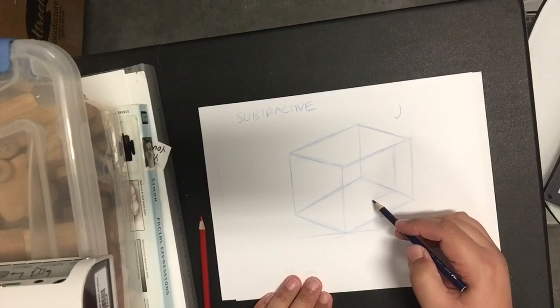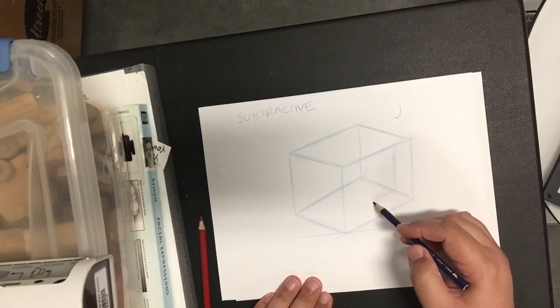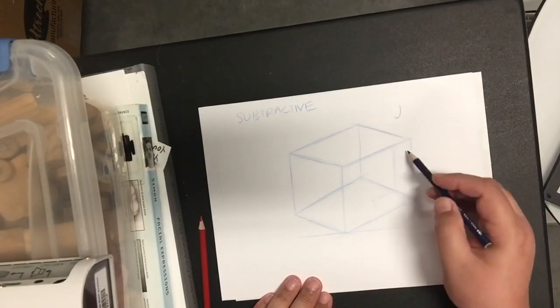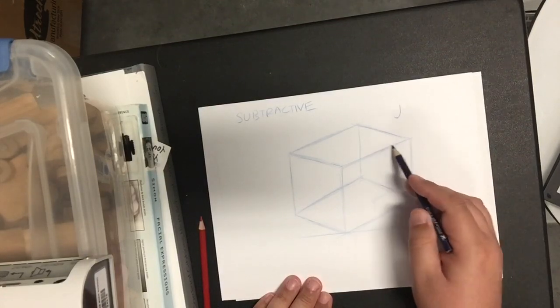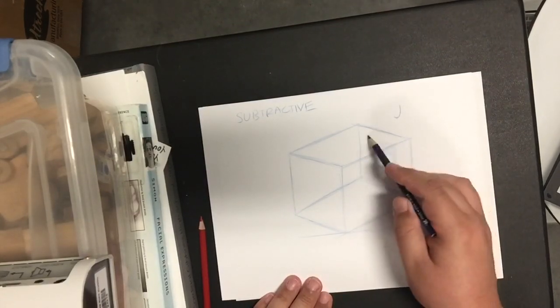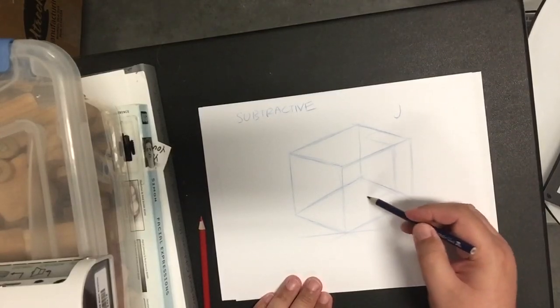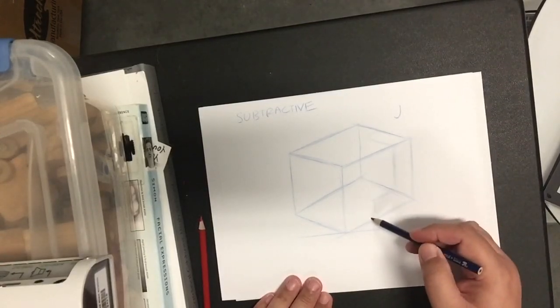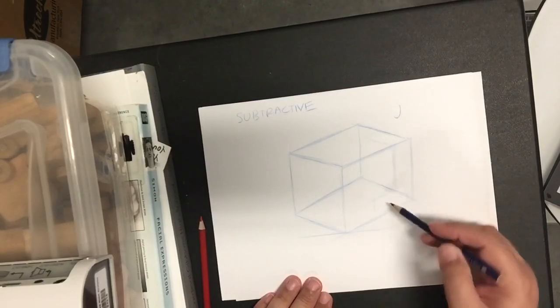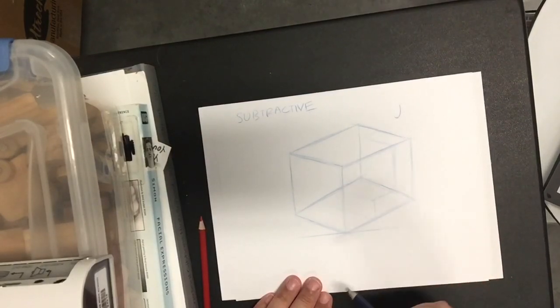So I have an L shape here. And then this shape kind of comes across and goes over to about here. And all I'm really doing now is just kind of subdividing the form, and I'm kind of drawing inside a little bit.